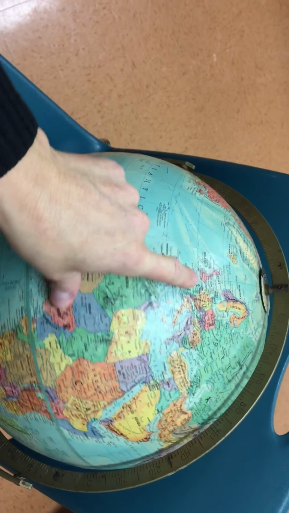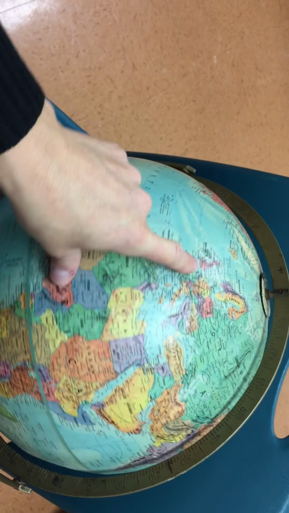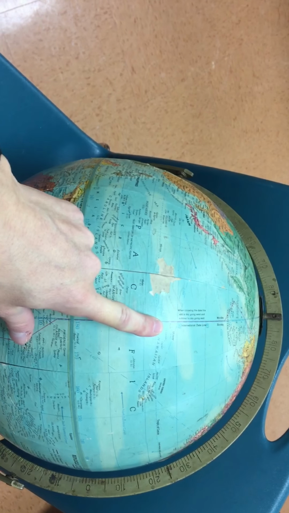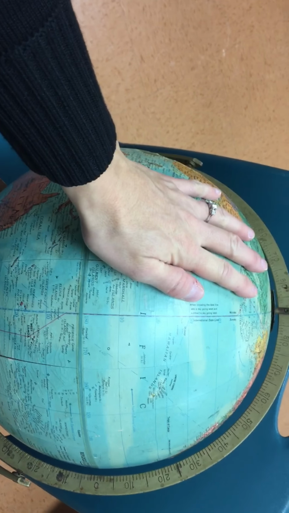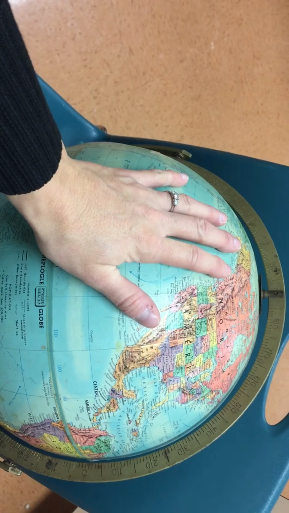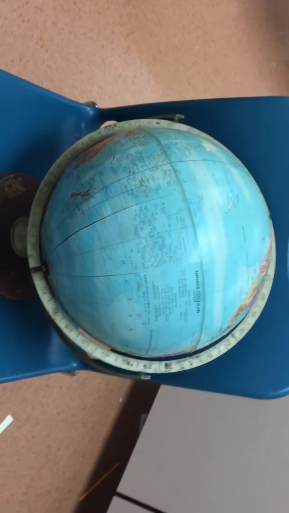Now, if you are ahead of England, you're going to be east all the way up until you get to the international date line, okay? Because that's when we start. This is no longer considered east. Now you're in the Western Hemisphere. All right, so that's longitude.